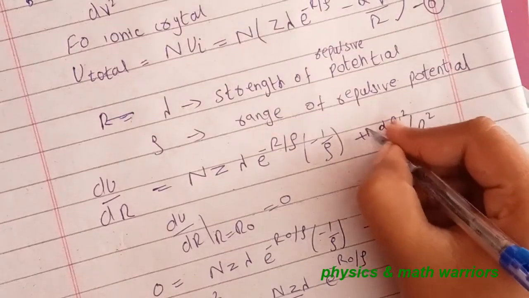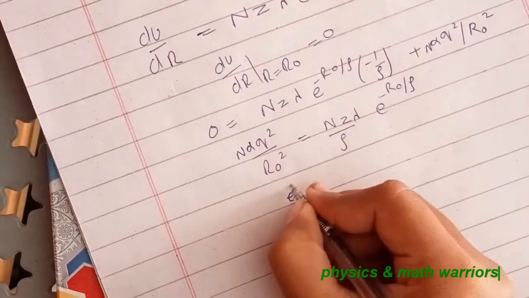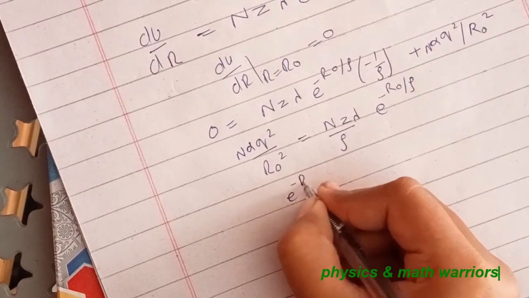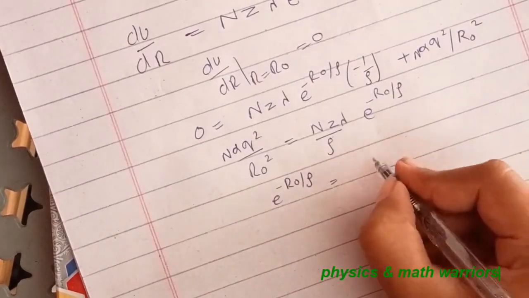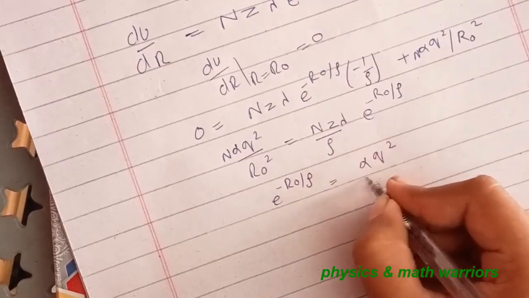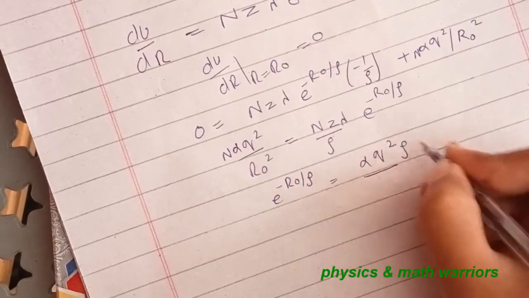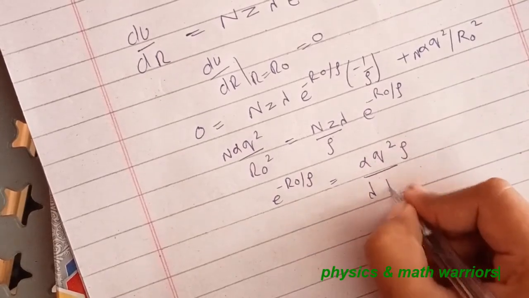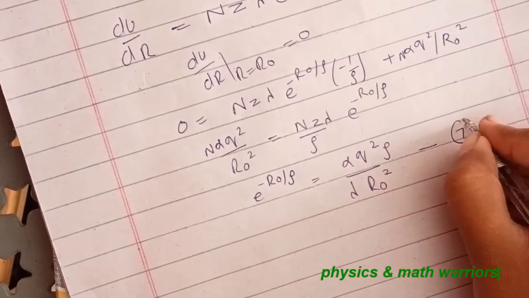So exponent minus r naught over rho is equal to alpha q square rho over lambda r naught square, which is equation number 7.